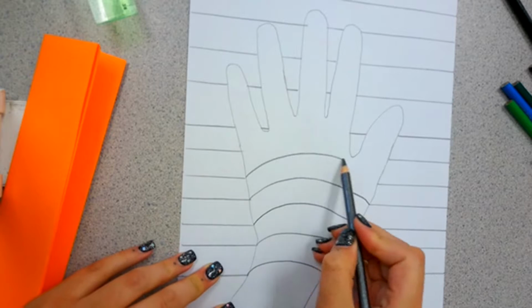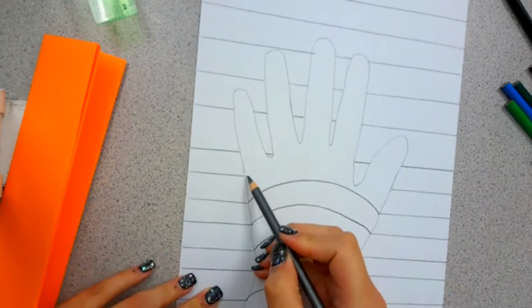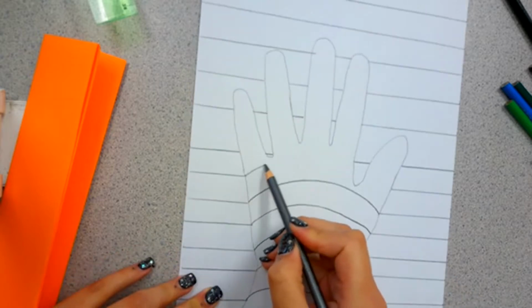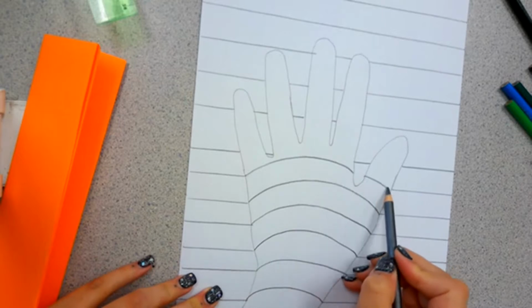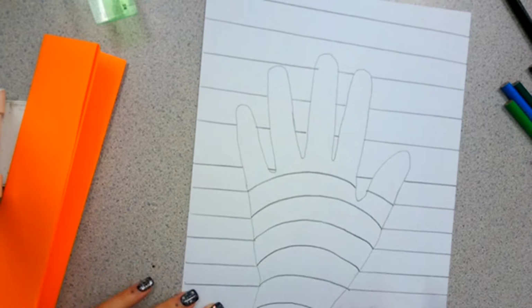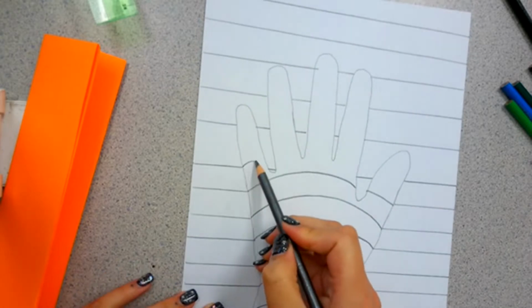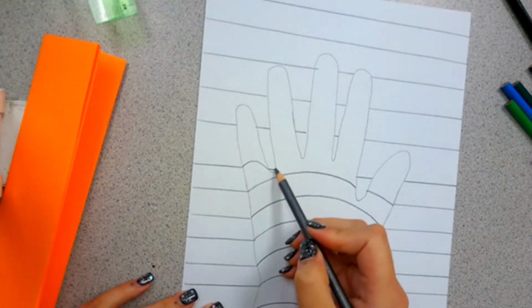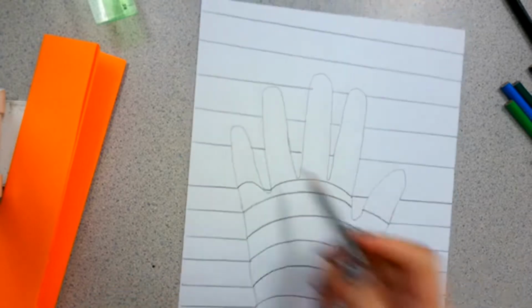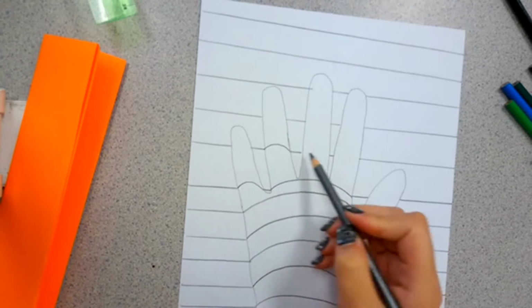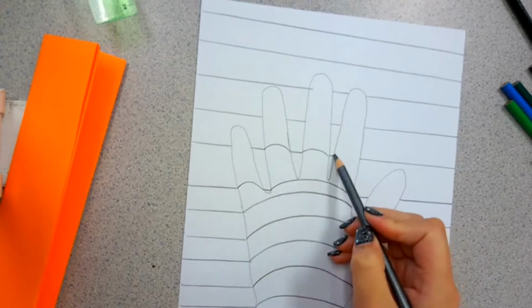And you're just going to do that all the way up the hand. So it does get kind of tricky around here. So for the fingers, you're just going to curve it and curve it here, connect it there. It's going to curve it here.